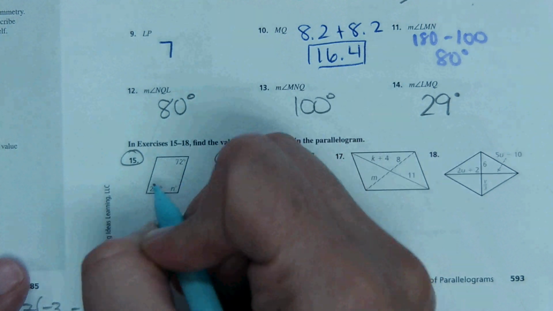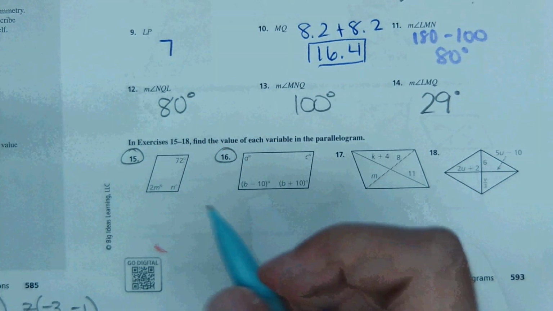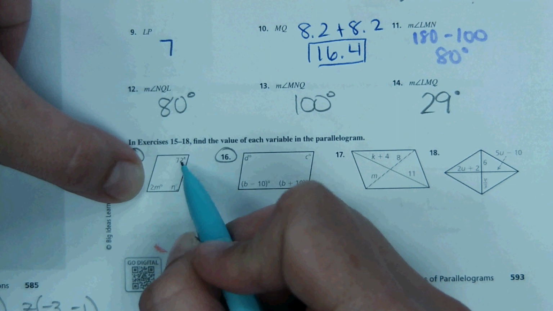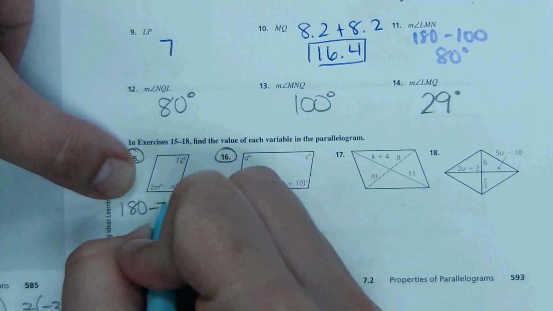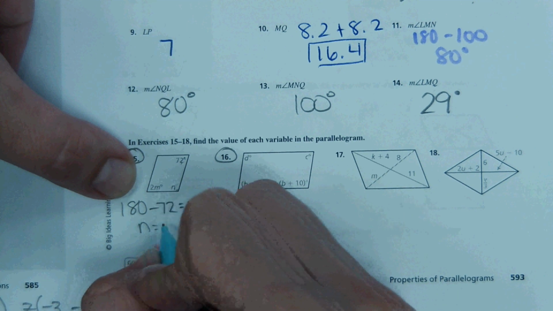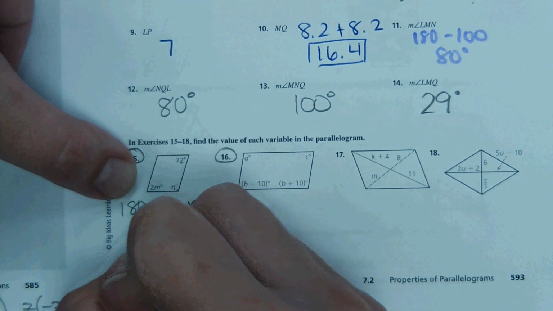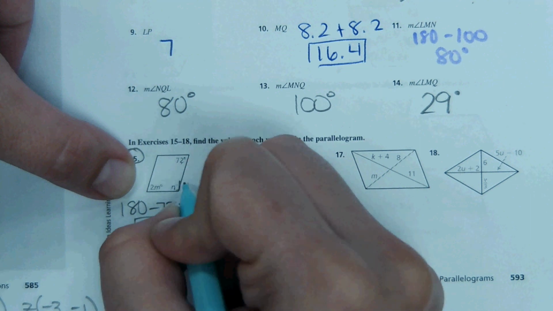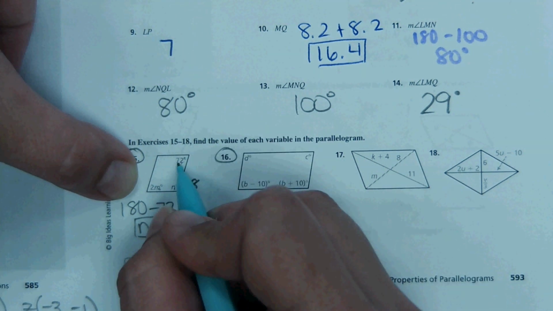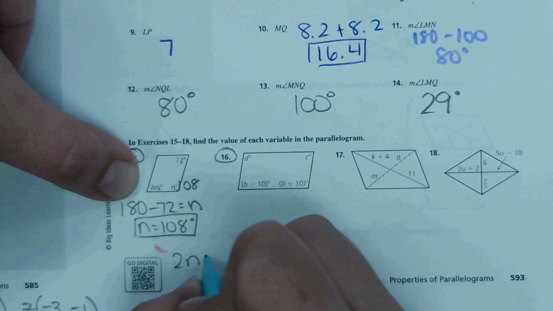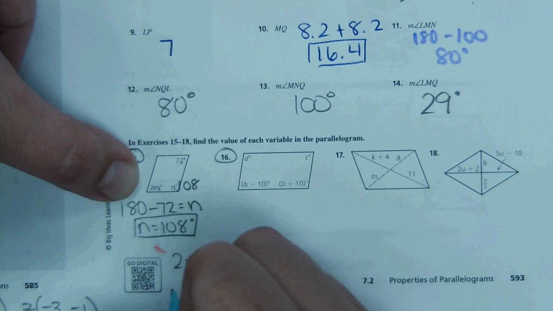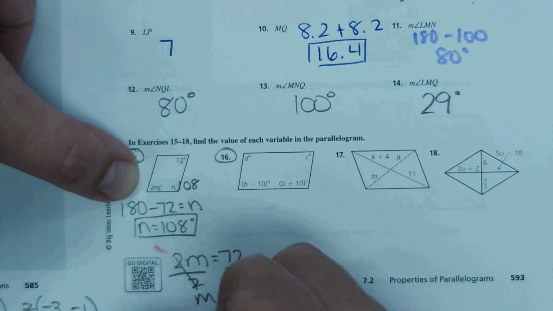Down here, we're just going to do 15 and 16. We're almost done. Okay, same concept. So we look at this diagram, see what we can figure out. Remember, you can only solve for one variable at a time. To find n, I have consecutive angles here. So those are supplementary. 180 minus 72 will equal n. That comes out to 108. And then here, opposite angles are equal, so I can do 2m equals 72, and m equals 36.